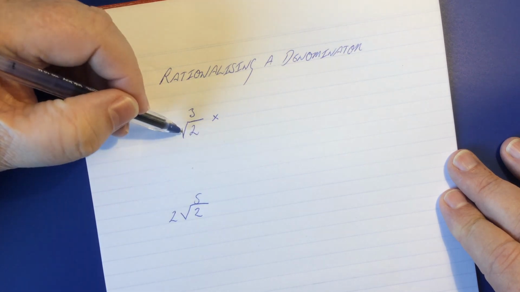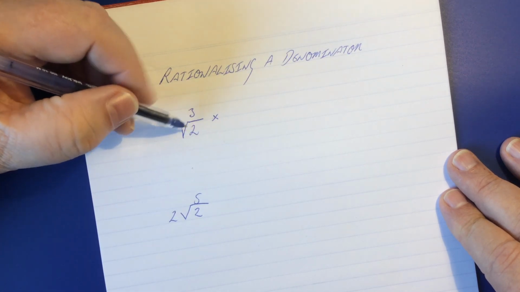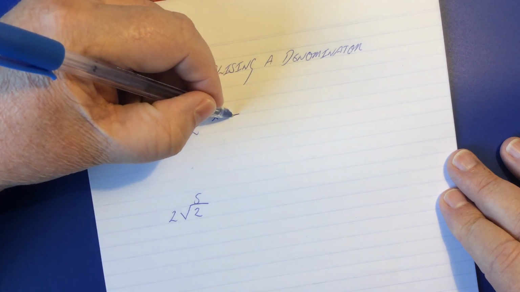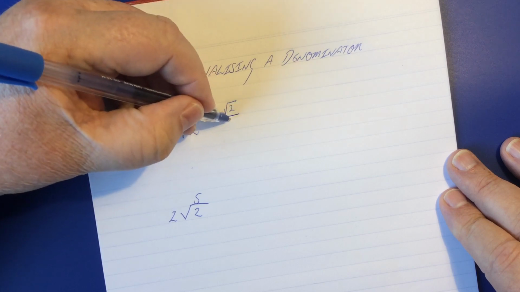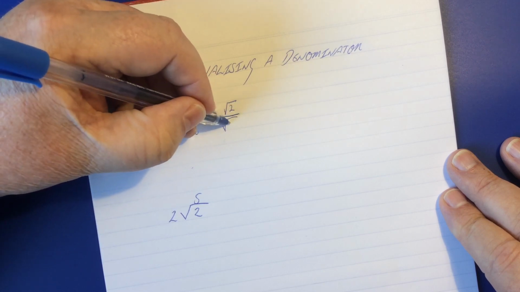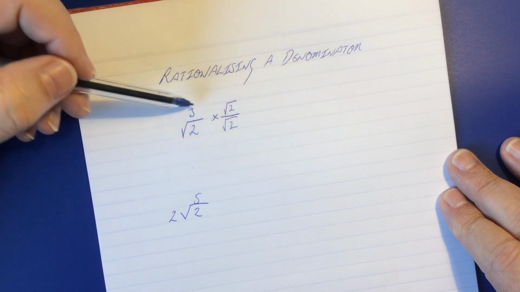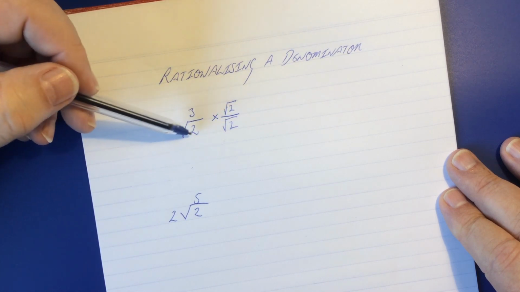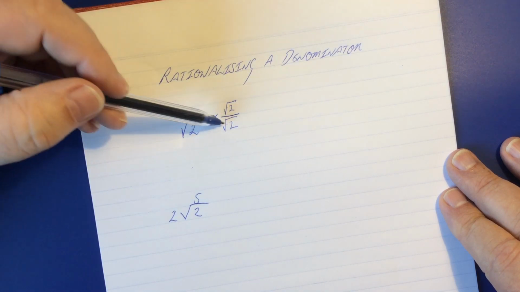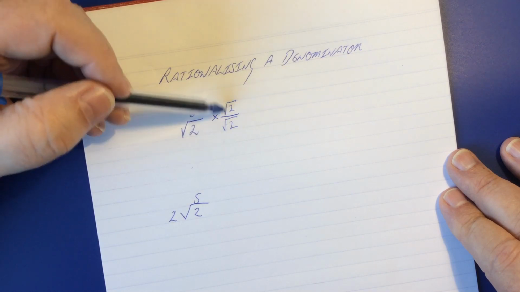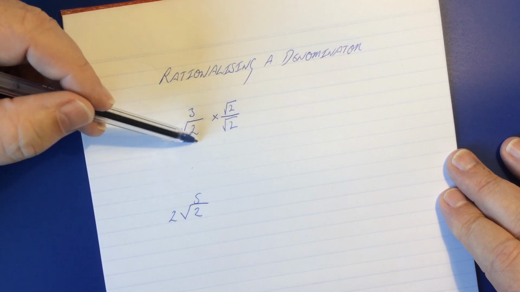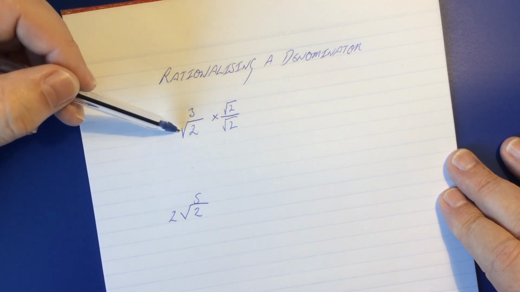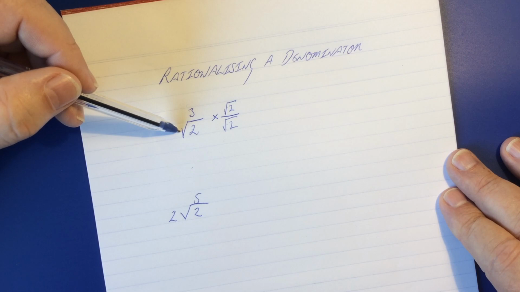What we do in this case is we take the denominator and we multiply by the denominator, root 2. Basically, this is 1. Anything divided by itself is 1. So essentially, we're multiplying this fraction with an irrational denominator by 1.